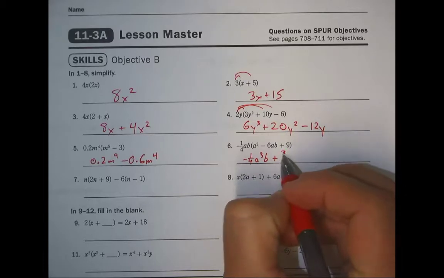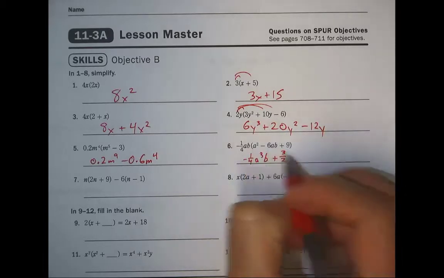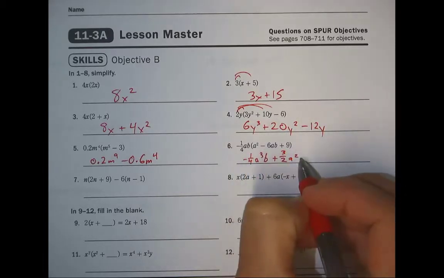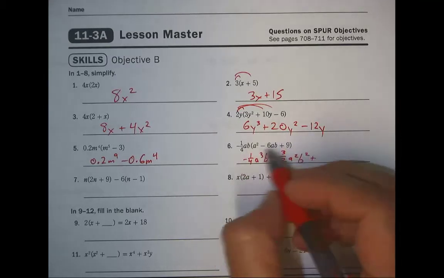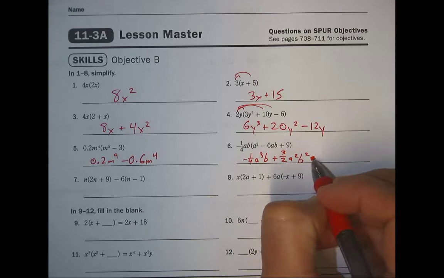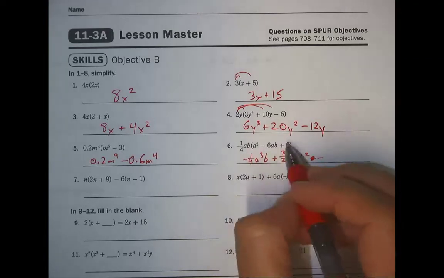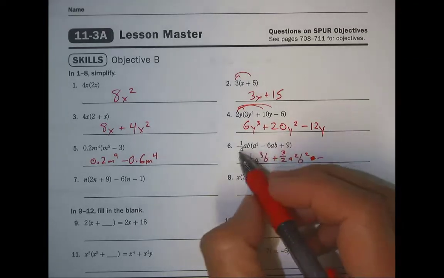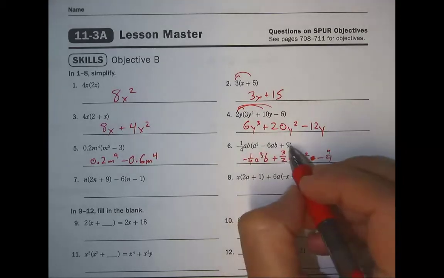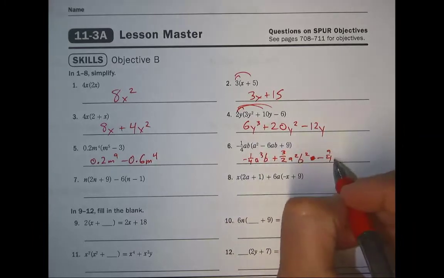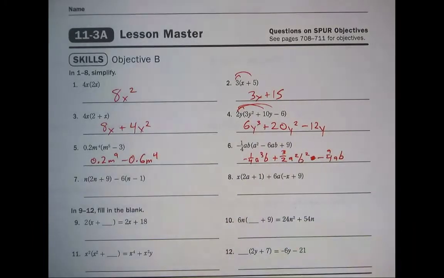You can use your calculator if you need to. A times a is a squared, b times b is b squared. And then 1/4 times 9, now it's a negative. Think of it as 9 over 1. You're going to get 9 on top and 4 on the bottom. 9/4. And there are no variables here, so just the regular a and b follow through.